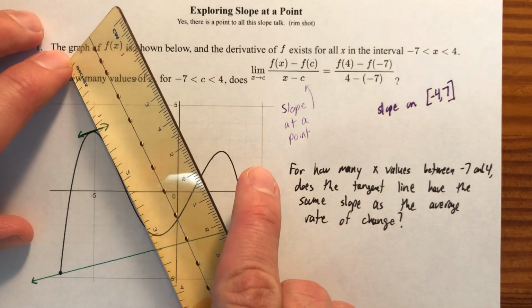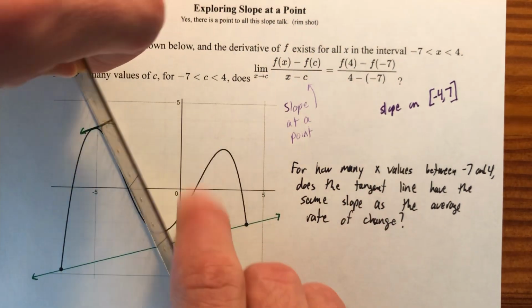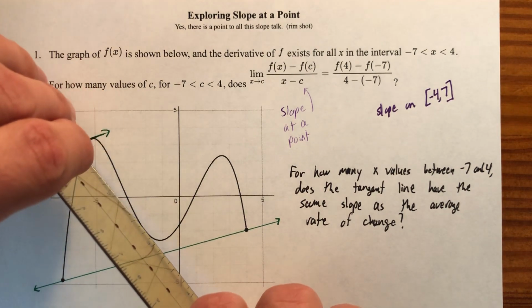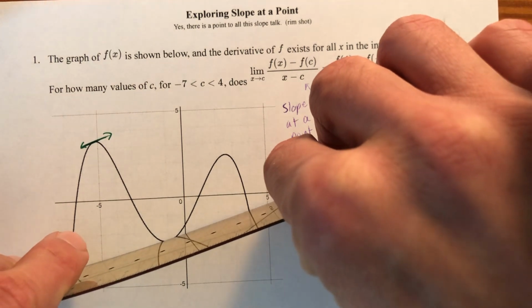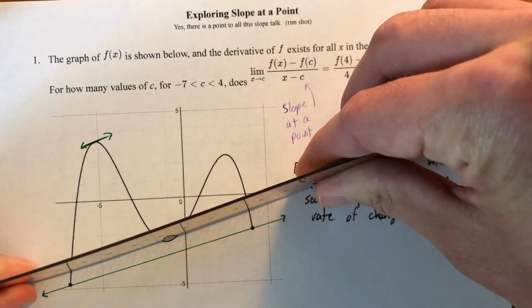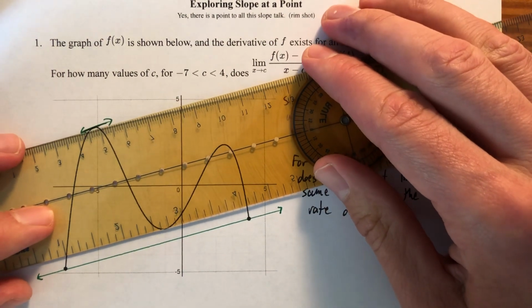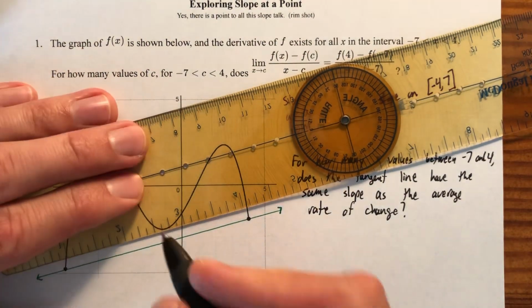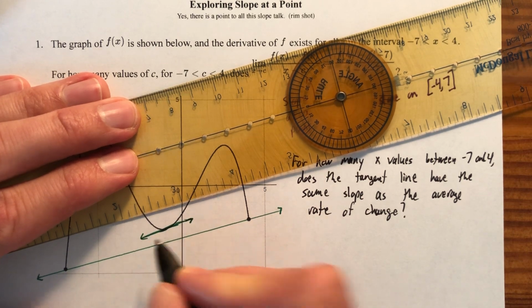There we go. We're following the slope of this line. Notice it decreasing, and then it begins to level off down here. And as it does, there we go. Oh, look, you see it. The ruler and that green line are parallel to each other, so they have the same slope. So it's about down here somewhere. That was a poorly drawn line.